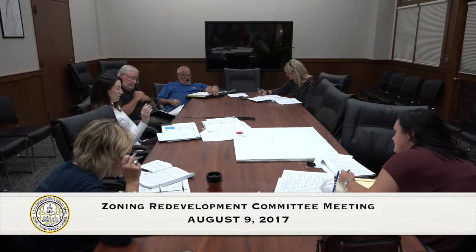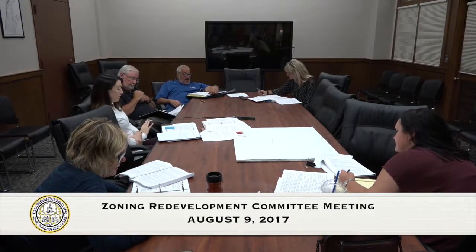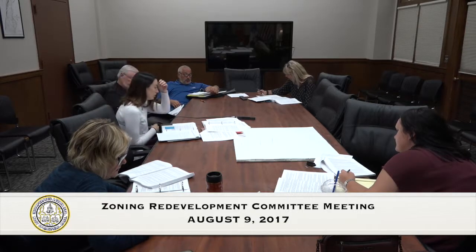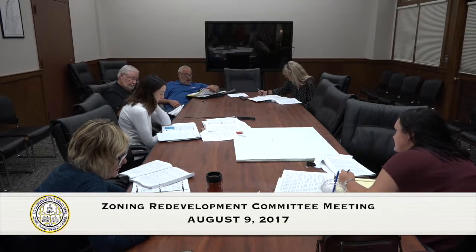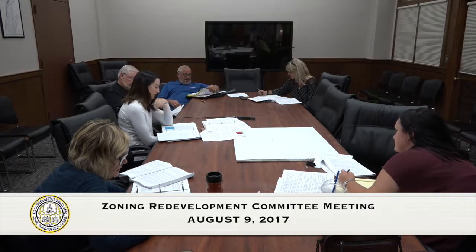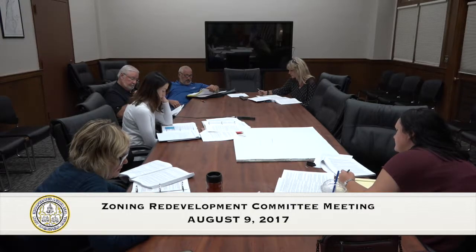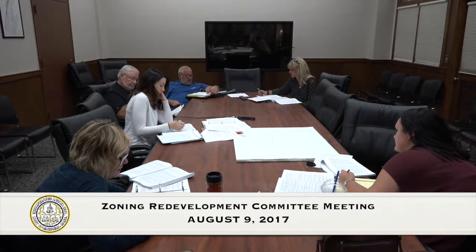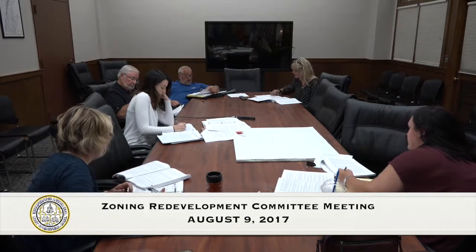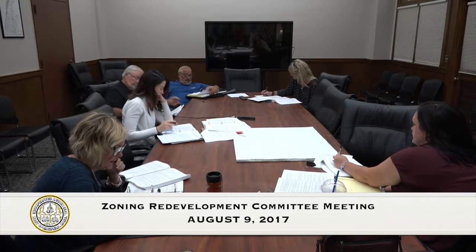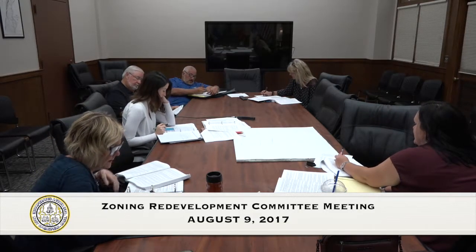A plot of ground upon which two or more mobile homes occupied or intended to be occupied for dwelling or sleeping purposes are located for periods longer than 90 days. Should be a plot of land, pretty restrictive, huh? Ground is... plot of land. Fine. Plot of ground, plot of land.